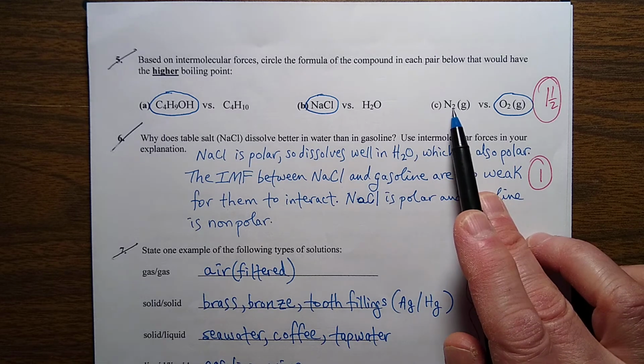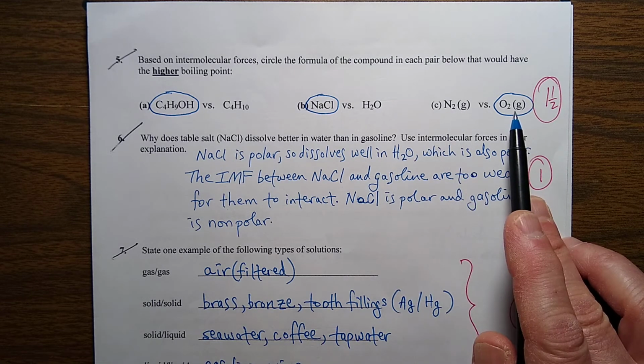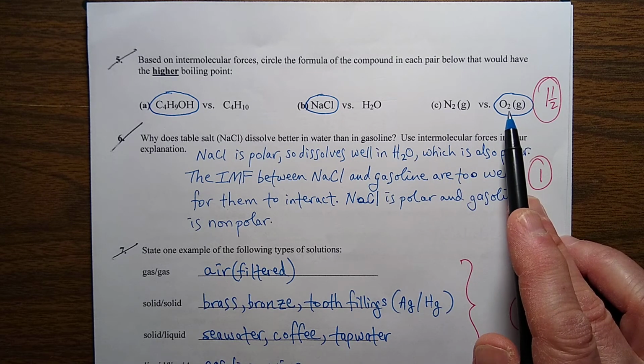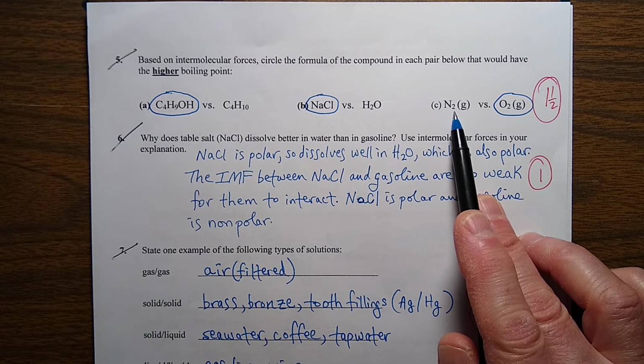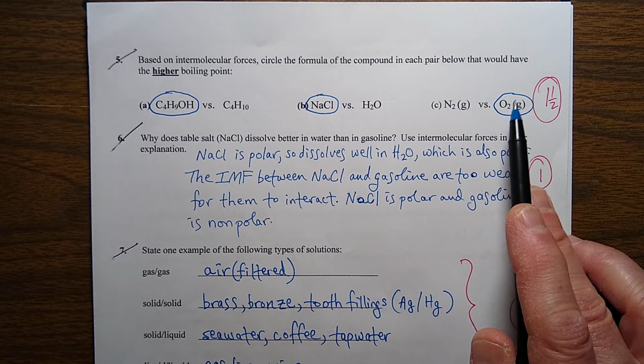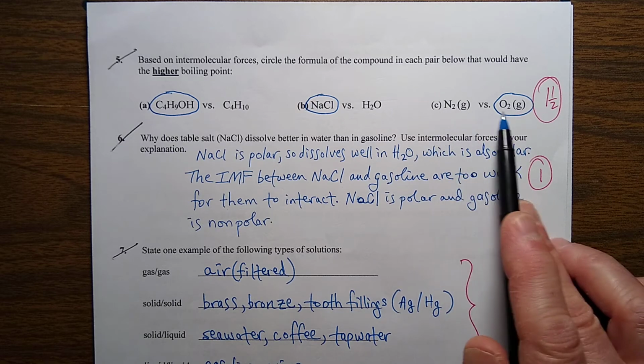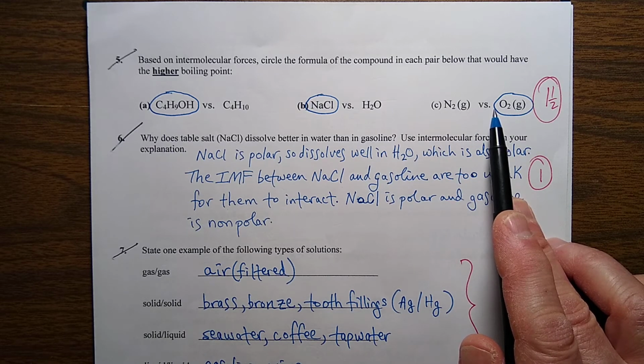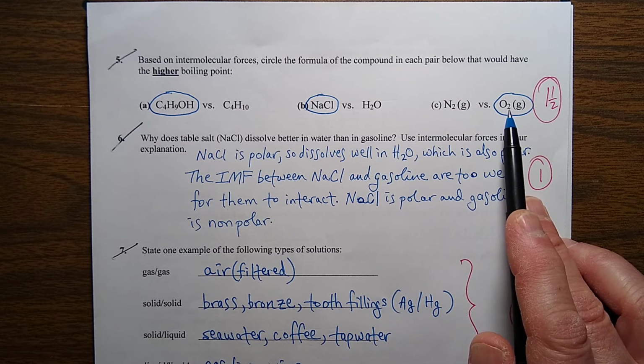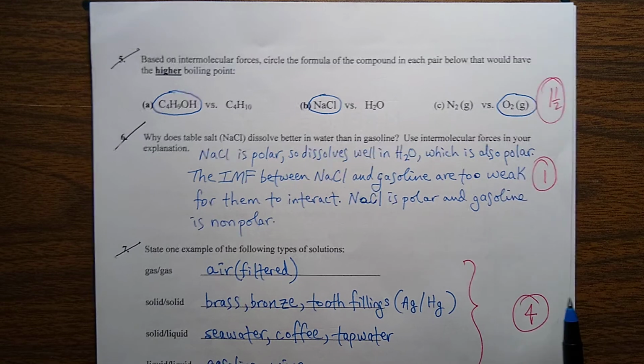And here it was a little tricky. Nitrogen gas and oxygen gas. Well, the heavier one would have the higher boiling point. That's 28 grams per mole. That's 32 grams per mole. So oxygen's the right answer. Both the boiling points are many, many degrees below 0, but oxygen is a little less negative, so that means it's a higher boiling point.